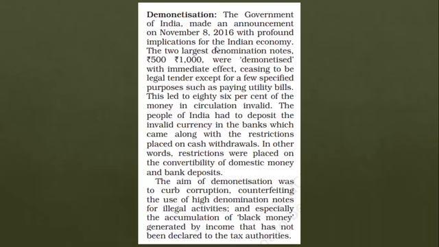So speaking about demonetization, when was it implemented in India? It was implemented in India on November 8th 2016. On November 8th of the year 2016, the demonetization was implemented to our Indian economy. So what happened during that time?